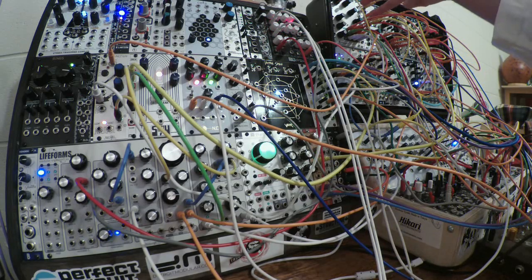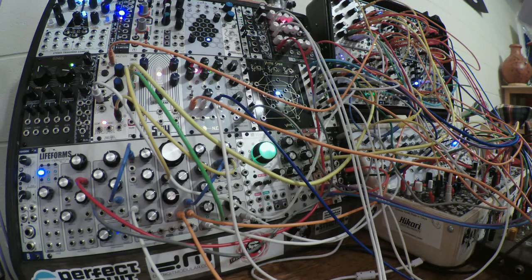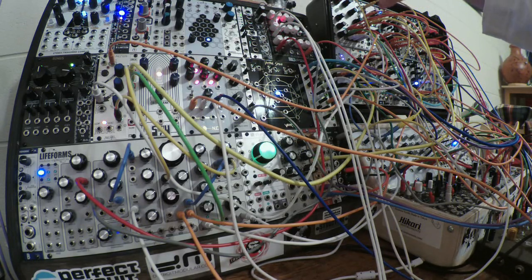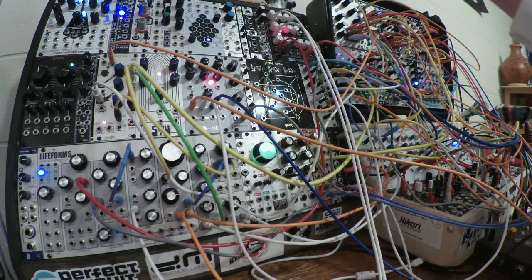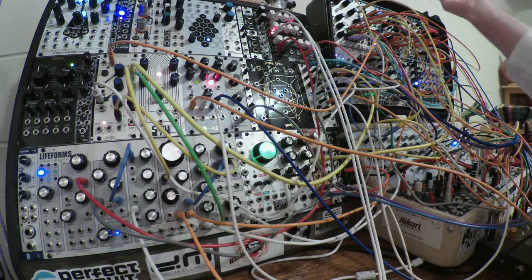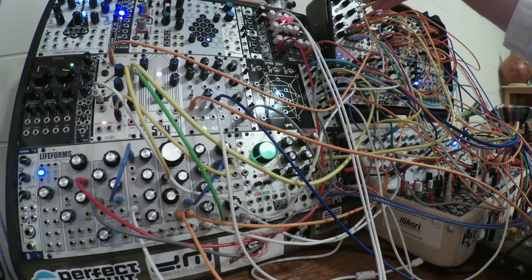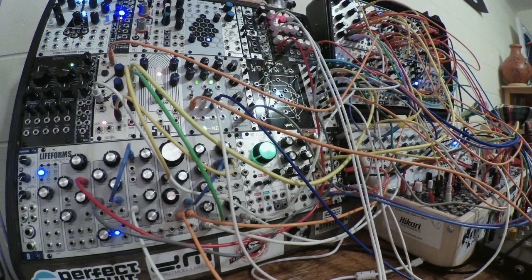Since when I started, I set the fill density knobs on grids exactly where I wanted them, I needed to apply a negative CV to silence that and bring it down to 0.